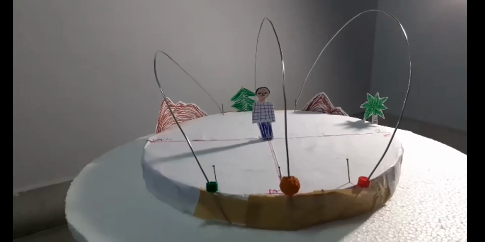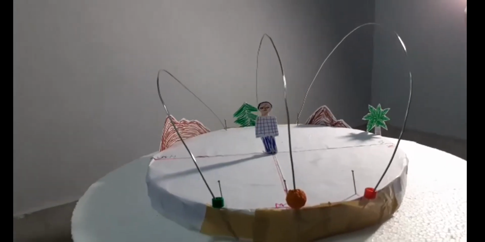So this is the model. There's an arc leaning towards the north. This is north. And there's the other arc leaning towards the south. That is winter. The arc leaning towards the north is the summer. And the arc which is directly overhead is on both of the equinox days.